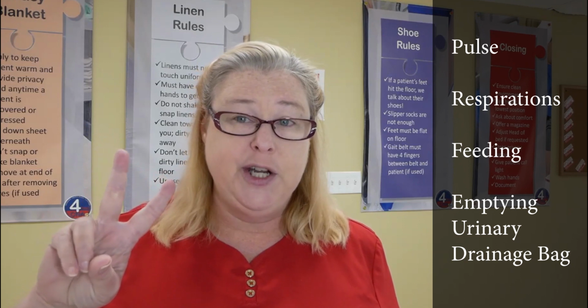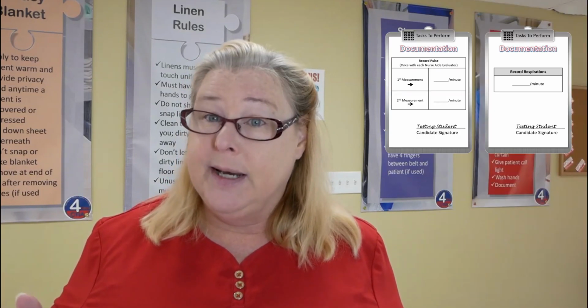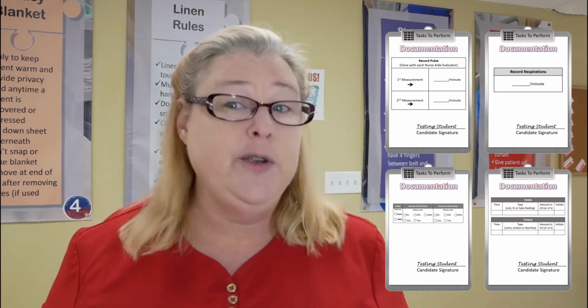Remember, there are 4 charting skills: pulse, respiration, feeding, and drainage bag. That's it. 4 documentation skills. And if you get one, the evaluator is going to give you the documentation form before you start that particular skill. So you can put that documentation form on the overbed table. You can put it on the bedside table. You can put it somewhere where it's very visible to you so you can see it. And at the end of the skill, it'll remind you, I need to document.